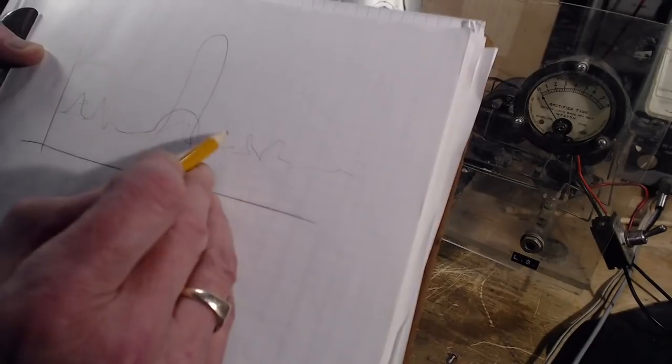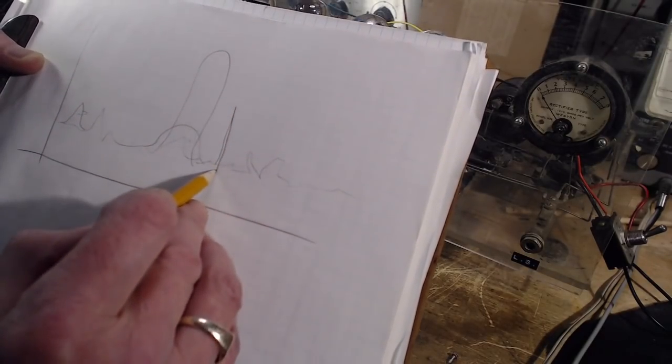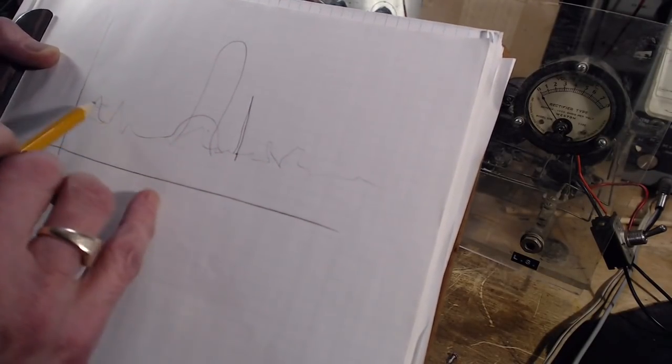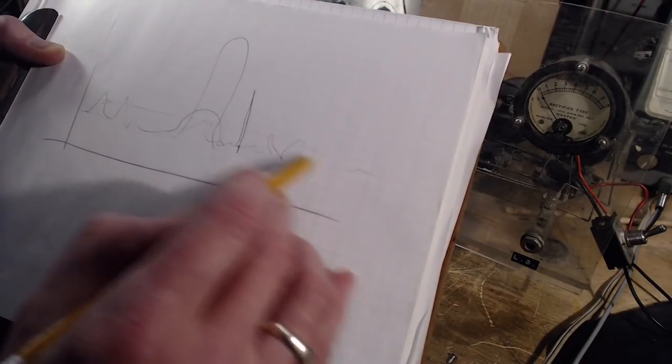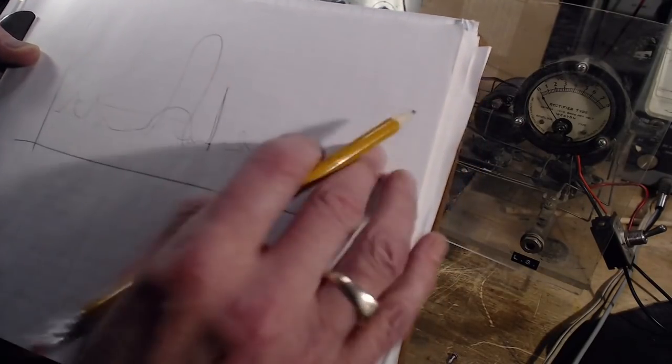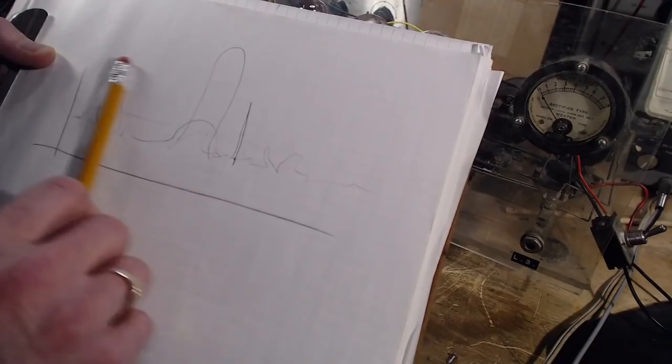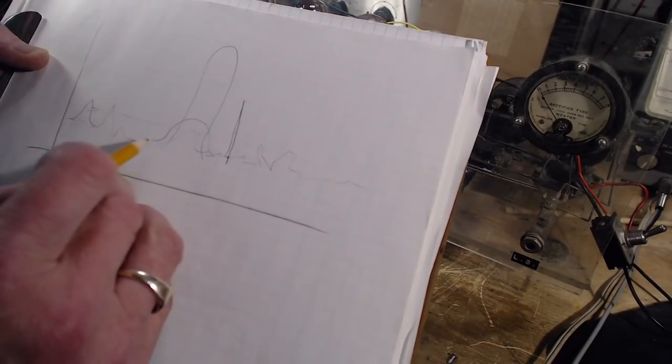An oscillator signal, by the way, would have looked more like a straight line going up, and it wouldn't have affected any of these existing signals and noise things at all. As I tuned across, this would just be moving along like this. It wouldn't have this effect.